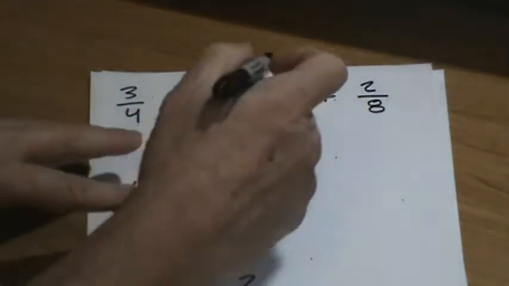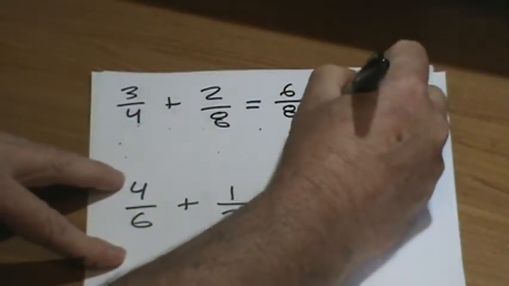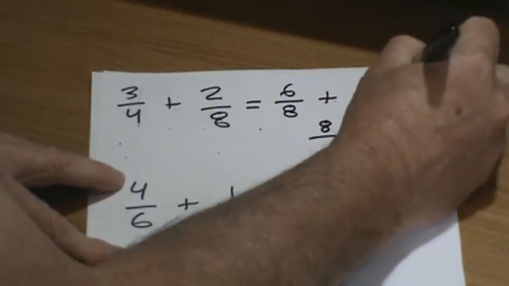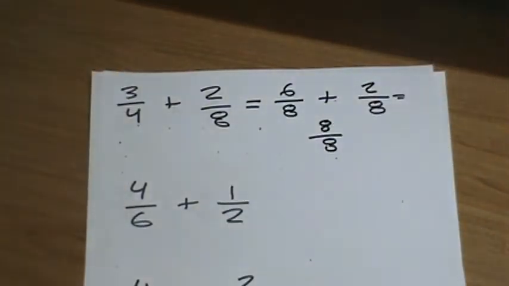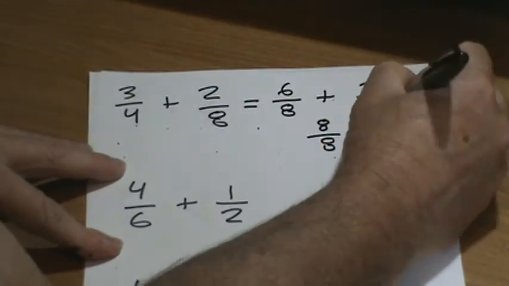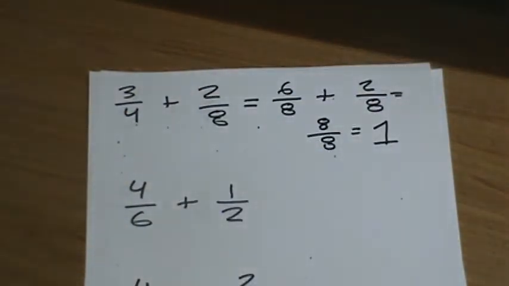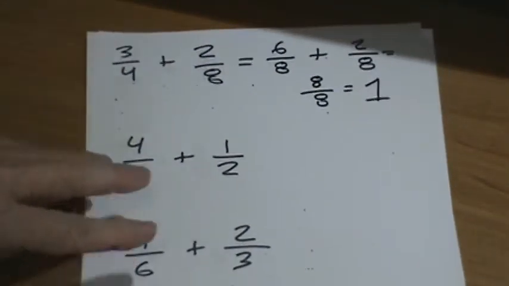So now what do we have? 6 plus 2 is 8. And the denominator stays the same. We have 8/8, which equals 1 whole, right? Let's continue on.